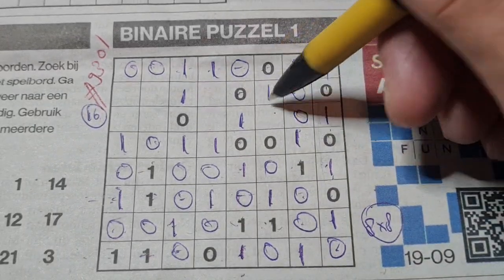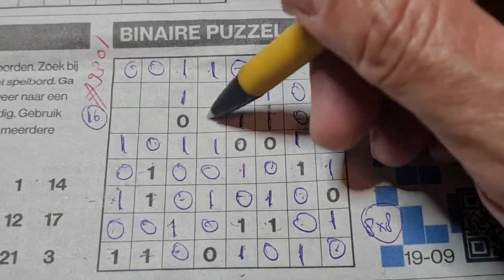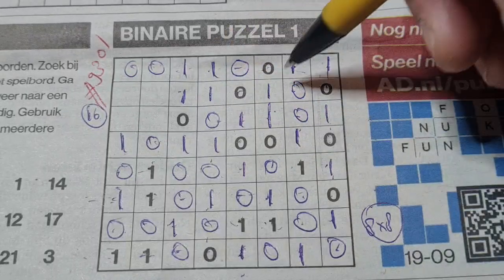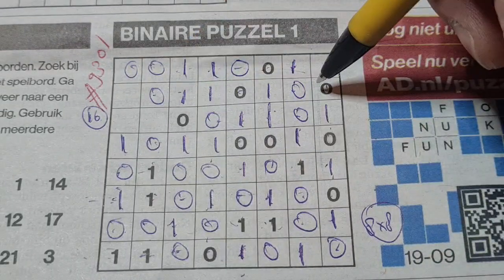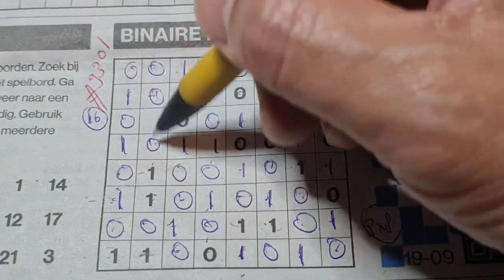Between the O's comes a 1. Double O's, here one, there one. Double ones, here no, there no. 4 O's we have here, so the rest are ones. Double ones, here no, there no. 4 O's we have here, so the rest are ones. Between the ones comes an O, between the O's comes a 1.